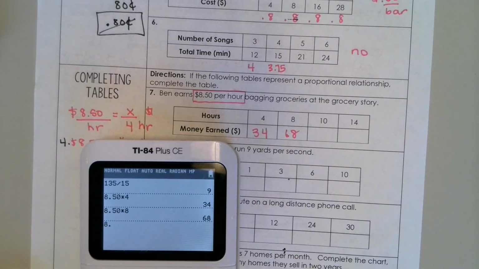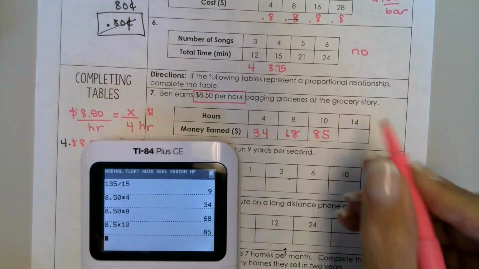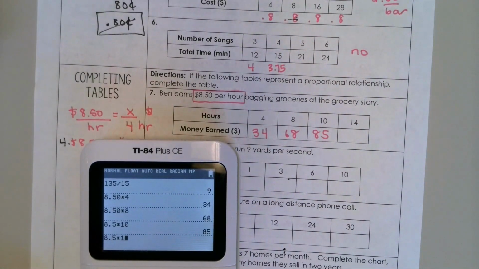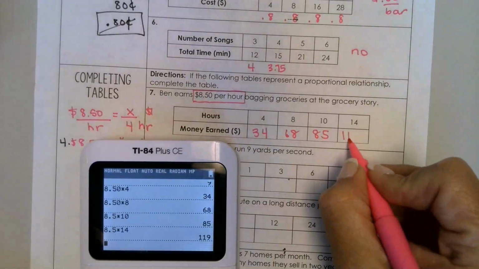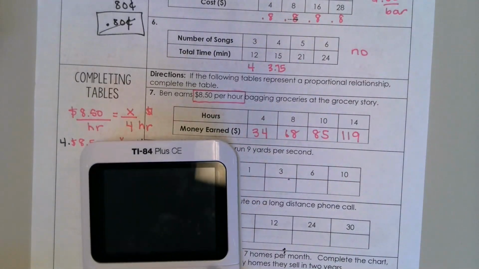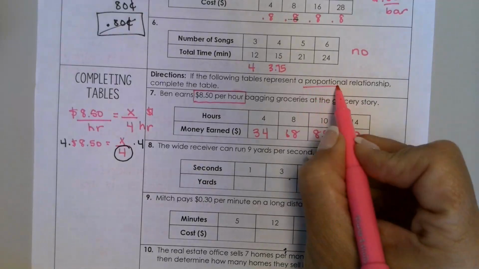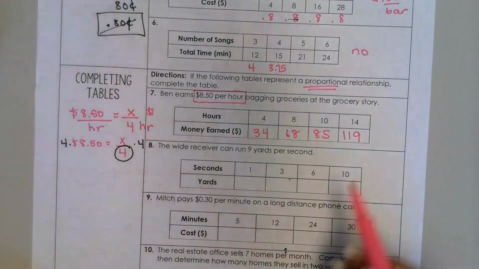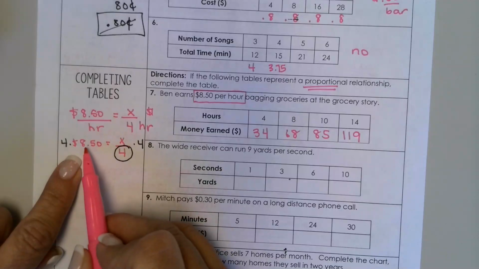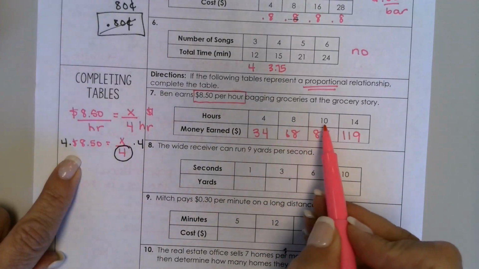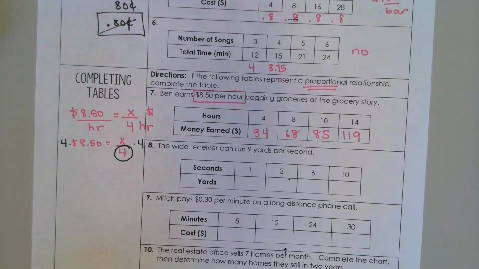And then I have $8.50 times 10, which is 85. And I have $8.50 times 14, which is 119. So I know that this works because this tells me that it's a proportional relationship. Because this rate is not going to change, then I know all I'm doing is multiplying it through by this, right?